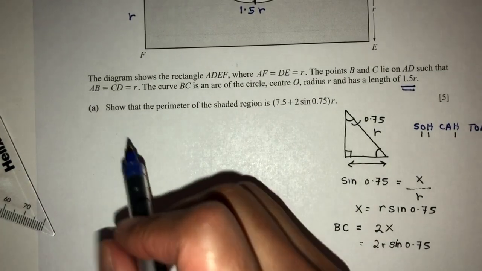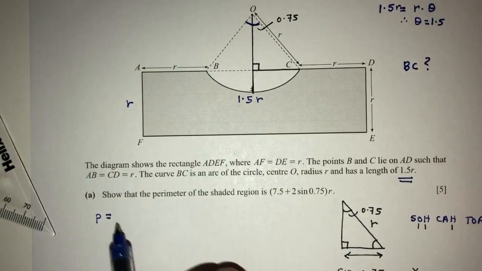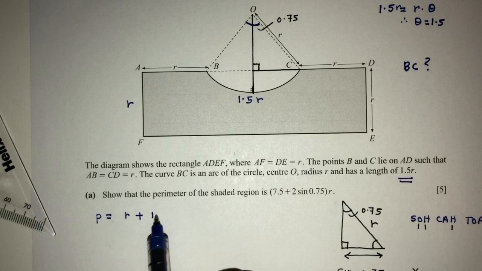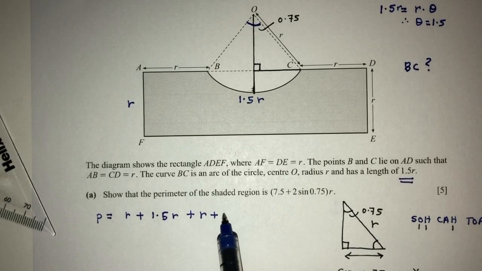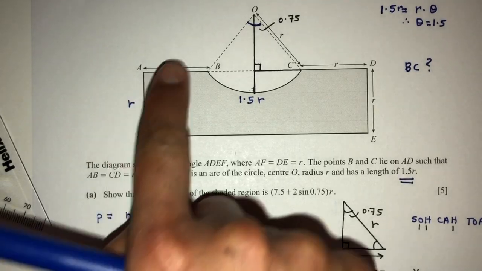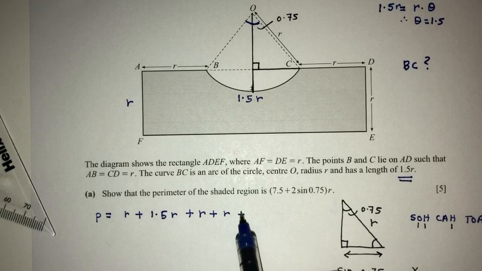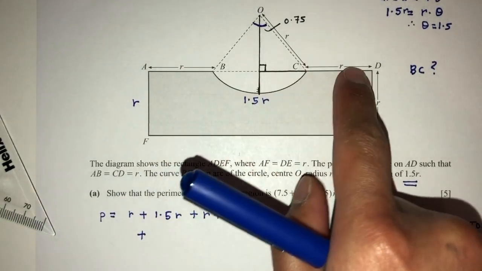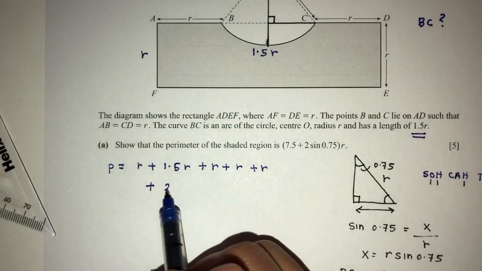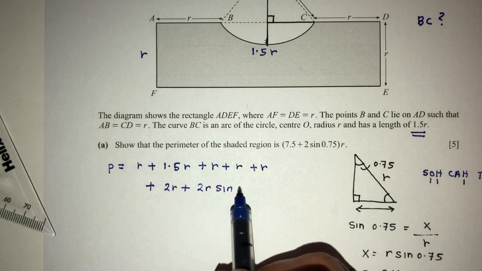If you observe, the perimeter will be r plus 1.5 r plus r plus r again, and then plus this length, which will be r, and BC. That will be 2r plus BC, which is 2r sine of 0.75.